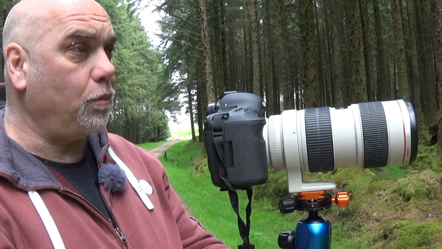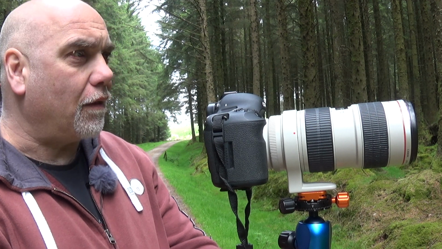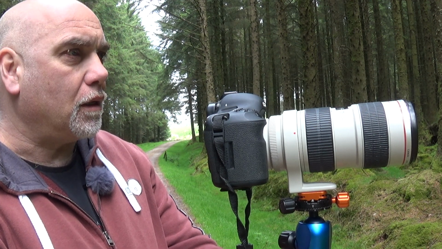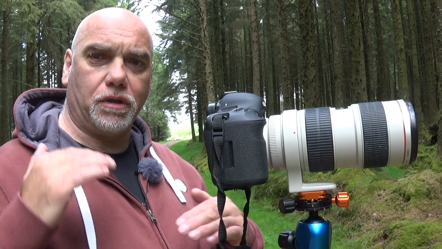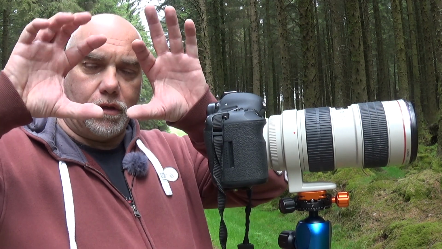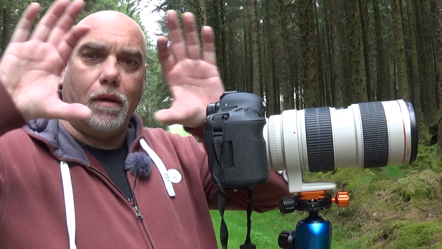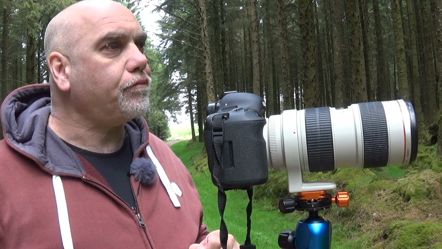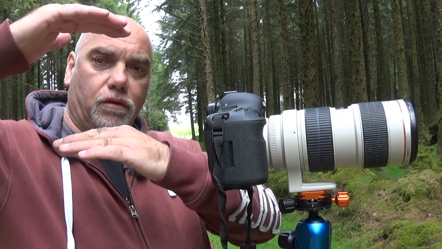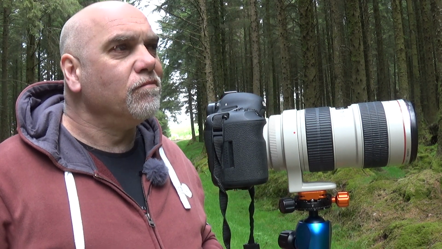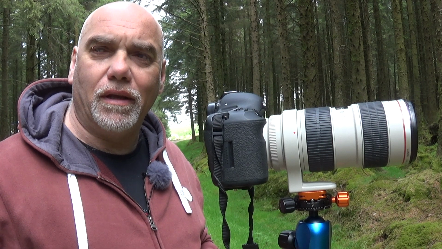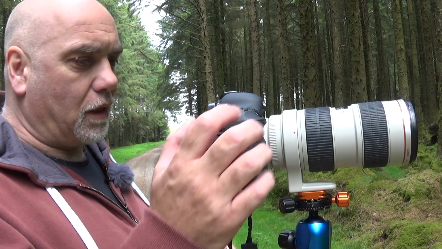Right. Okay, so the composition I've got framed up at the moment, I've kind of got a shot in mind which is going to require a sort of a pano style crop, or a sort of short wide crop. I'm sure there's a word for it, letterbox style crop, you know what I mean.